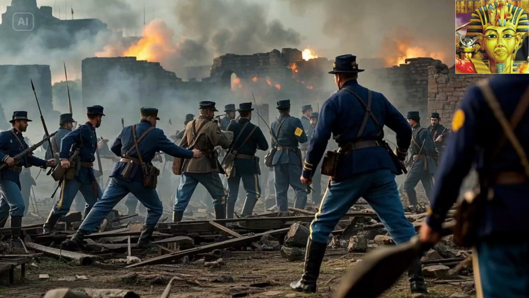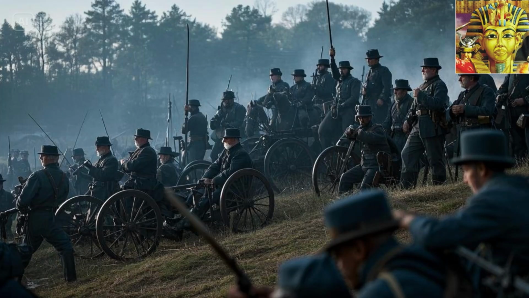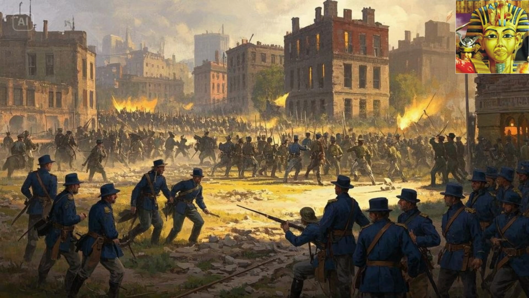Sherman's decision to divide his forces. One of the key strategic decisions made by Sherman during the Battle of Atlanta was his decision to divide his forces. This decision was driven by several factors, including the need to maintain pressure on the Confederate defenses, the desire to cut off Atlanta's supply lines, and the goal of forcing Hood to disperse his troops.